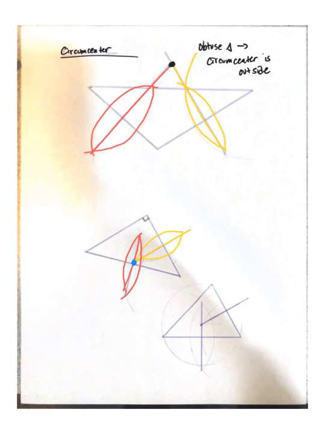So when you have a right triangle, the circumcenter is on the hypotenuse.